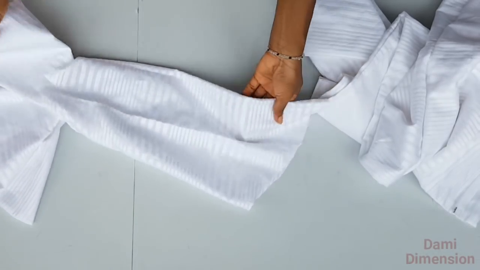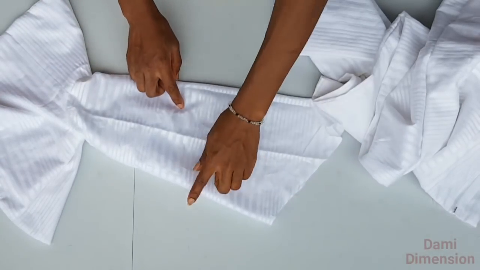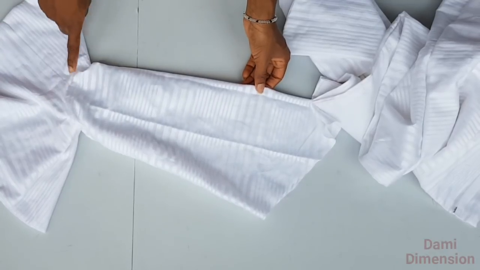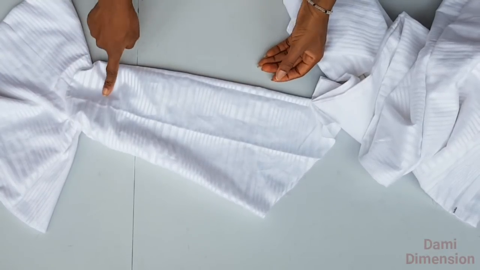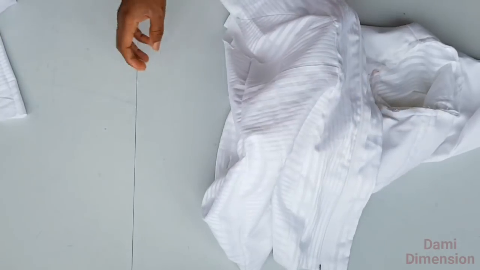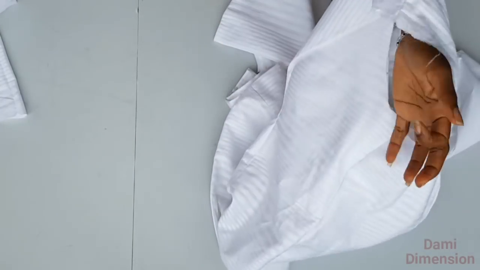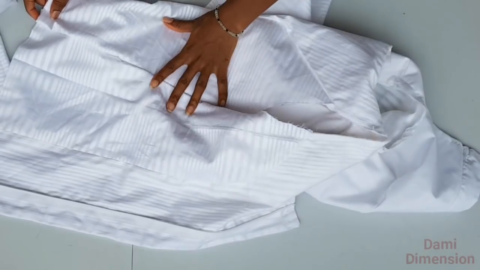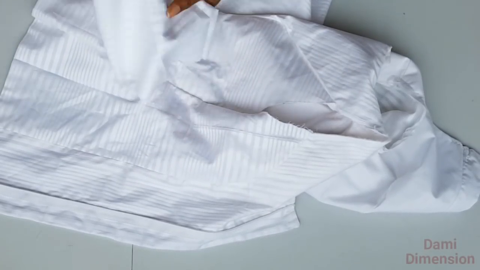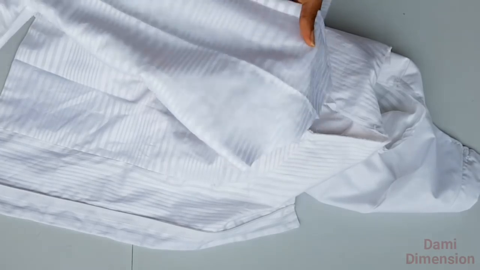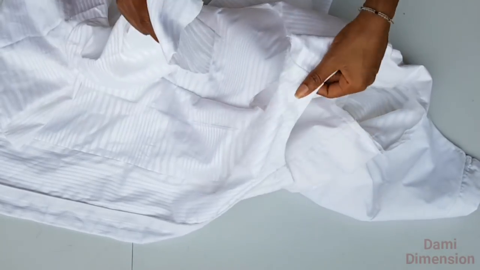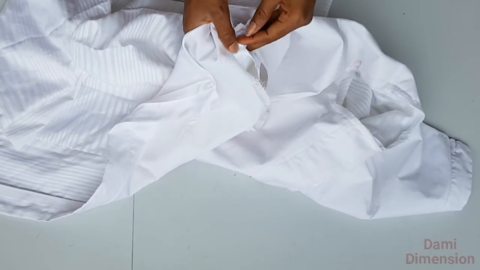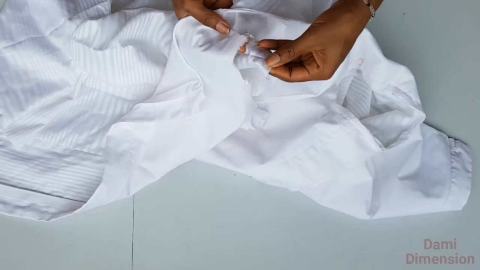So here I have my sleeve all done. I have already sewn my seam allowance in on the wrong side, and like I said, I joined this part together, and the next thing now is to fit it into the armhole. So what you're going to do is to have the right side of your bodice and the right side of your sleeve together, and then you put the sleeve into the armhole like this, and then you start pinning. So I'm starting from the shoulder point.